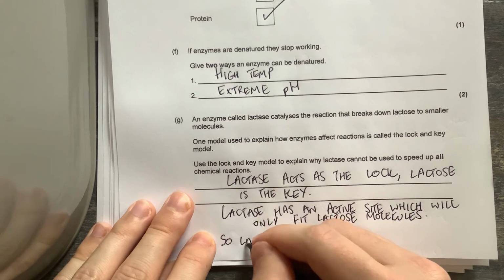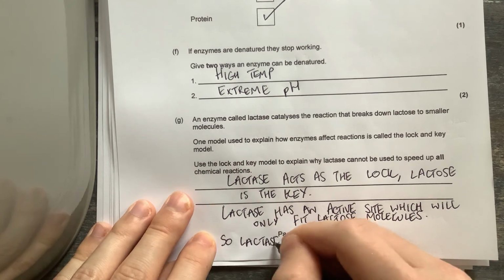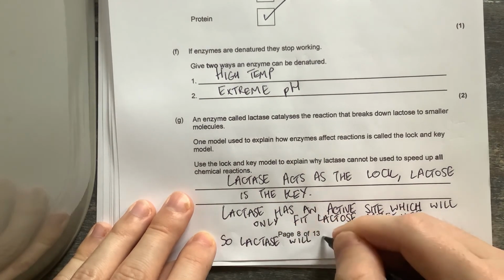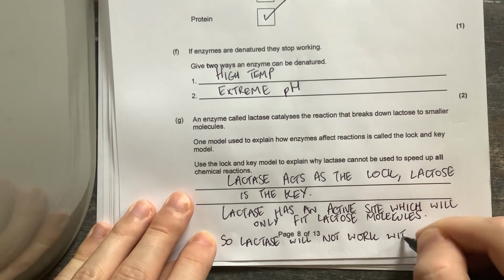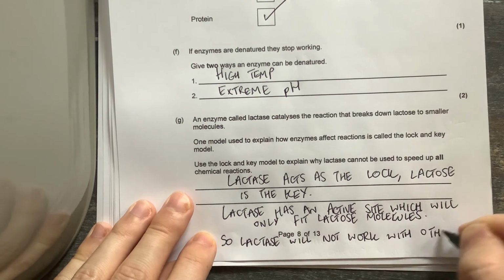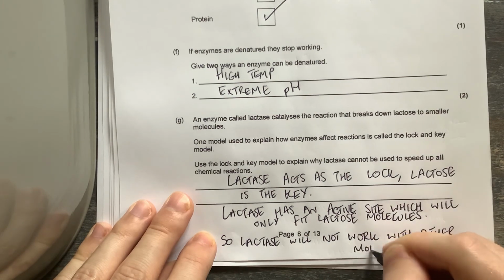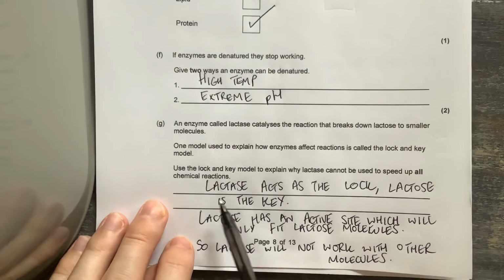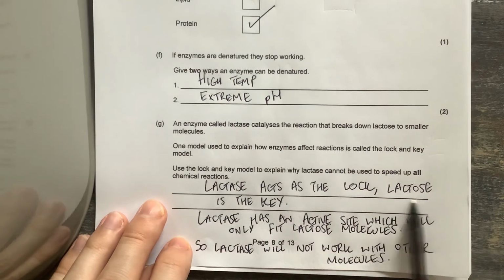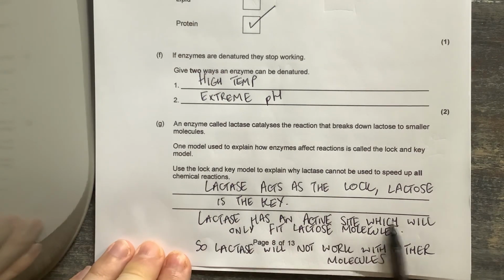So lactase will not work with other molecules. And that gets you 3 marks. So the lactase acts as the lock, lactose is the key, lactase has an active site which will only fit the lactose molecule, so lactase will not work with other molecules.